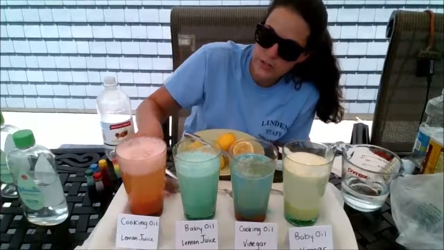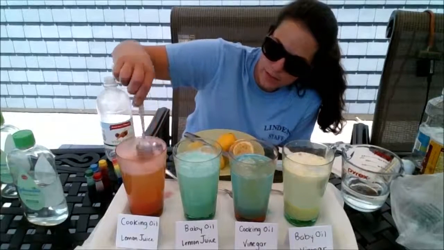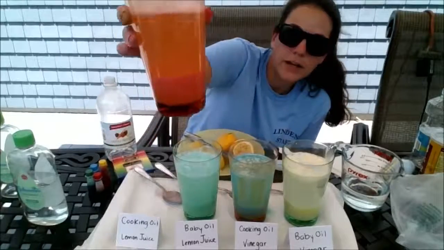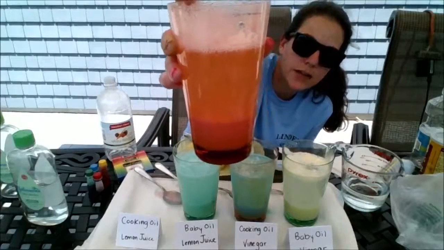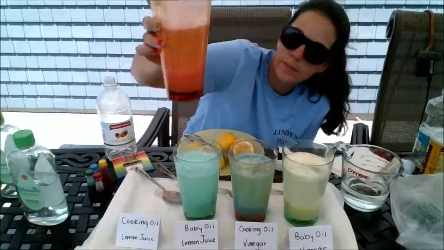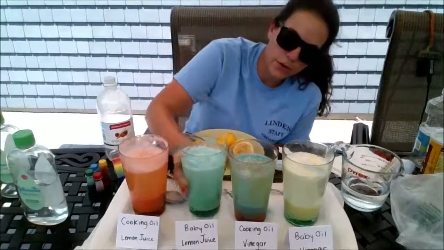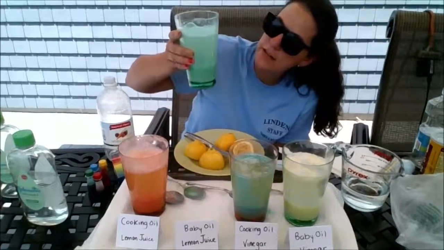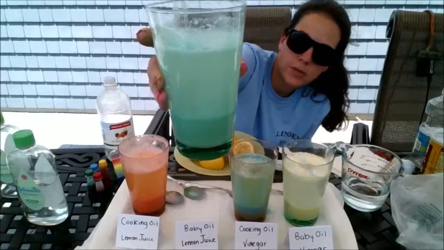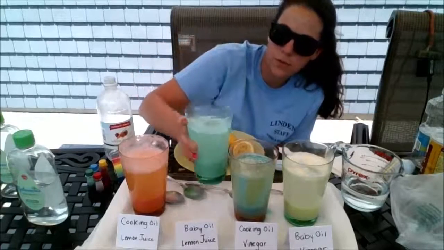If you wanted to see more bubbles, you can also mix a little bit in the bottom to kind of disturb it a little bit and make some more. But here's what red turned out like. So that was our cooking oil and lemon juice. So that's got some little bubbles inside, but a ton of foam in the top. Then we have our green, which has a lot of little bubbles. That was our baby oil with lemon juice. So a lot of little bubbles, not too much foam.